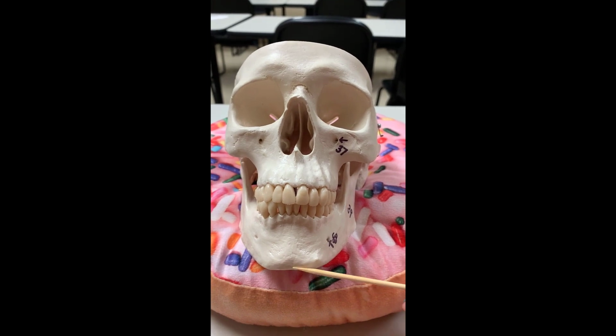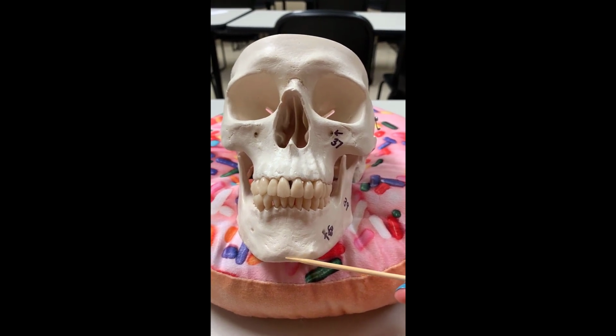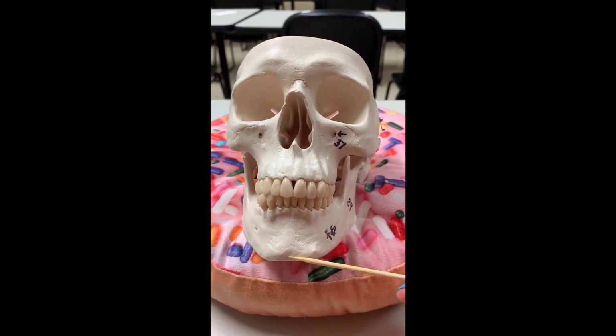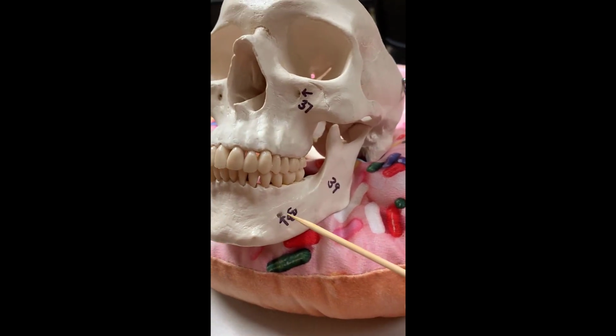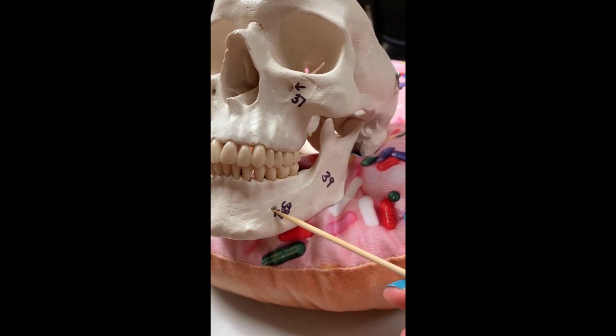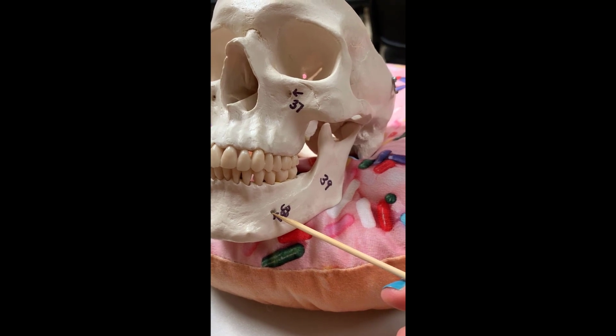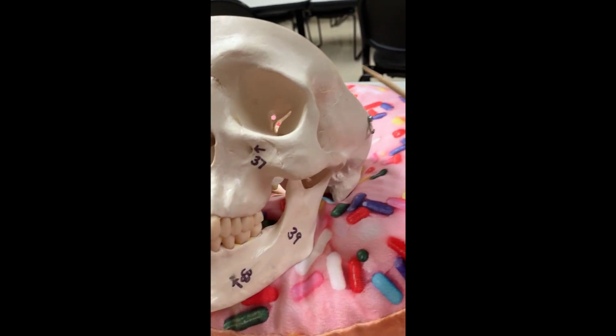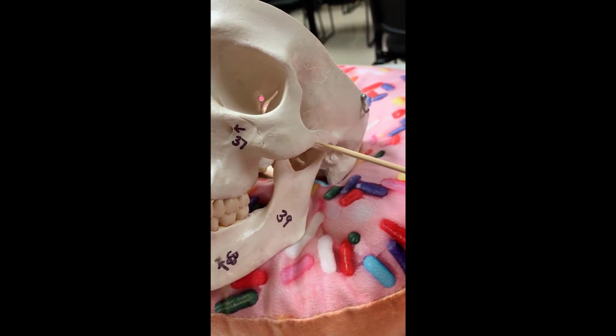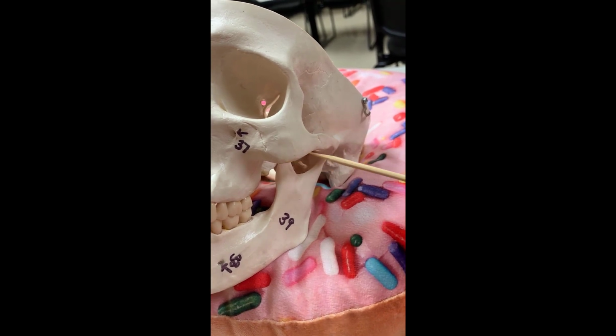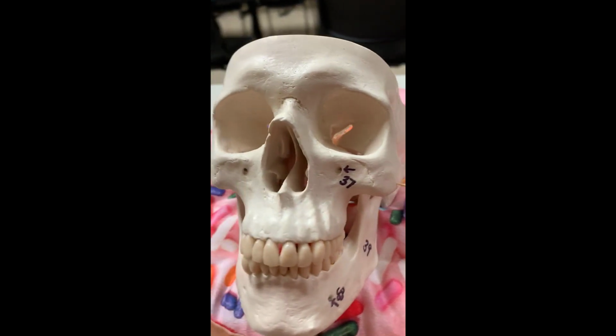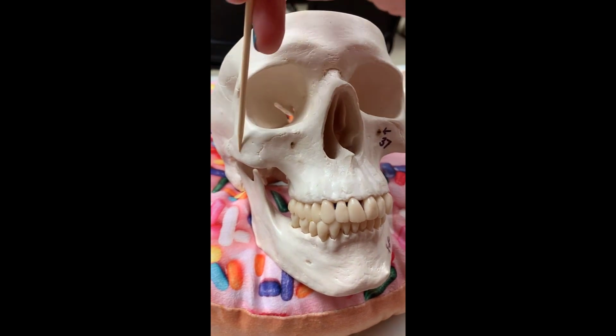The very tip of the mandible is called the mental protuberance. And then we have the mental foramen. And this is the zygomatic bone, what you would call your cheekbone, which would of course be on both sides.